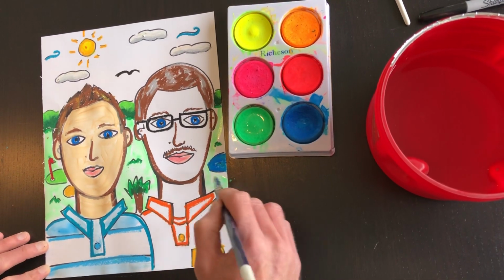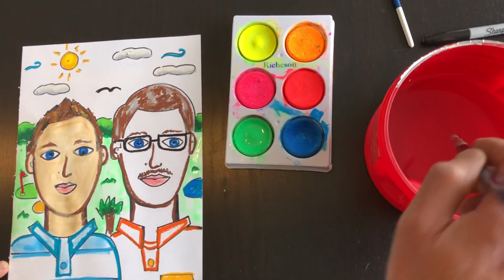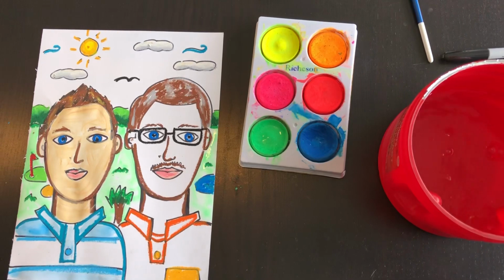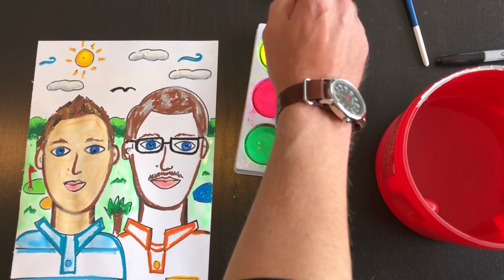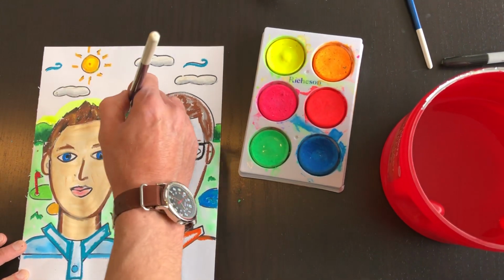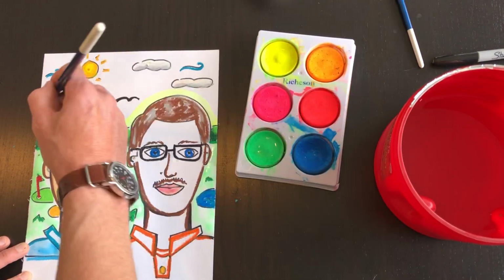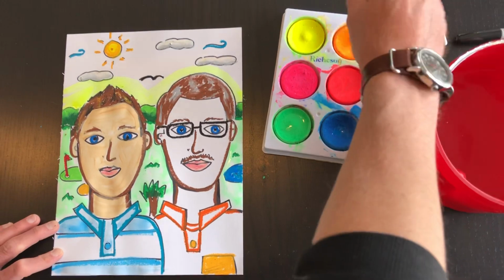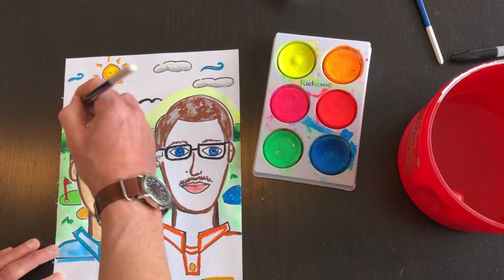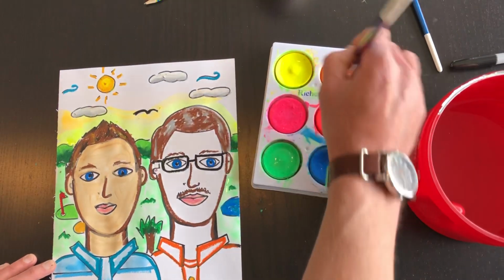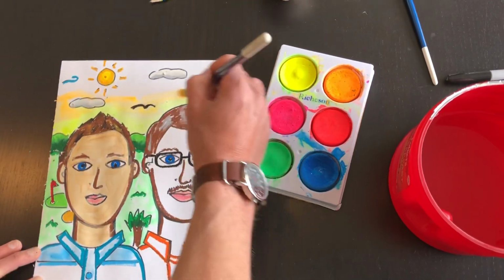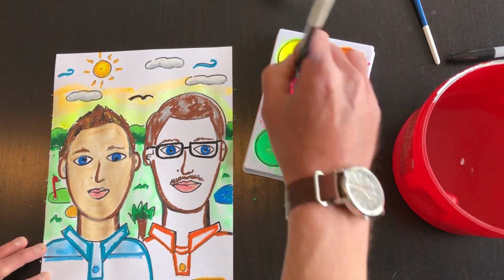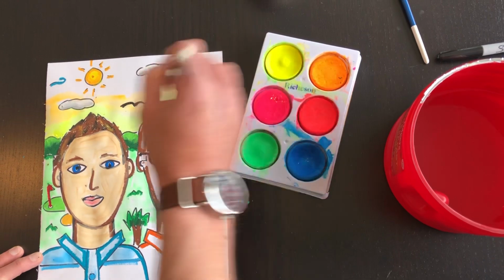Now I could do a blue sky, that could be cool, but I think I'm going to make mine more of like a sunset. So I'm going to use a few different colors that work together. I'm going to start with some yellow, bring that down here. Then I'm going to move over to some orange, blend those two together. And then I'm going to go from orange into a little bit of pink.